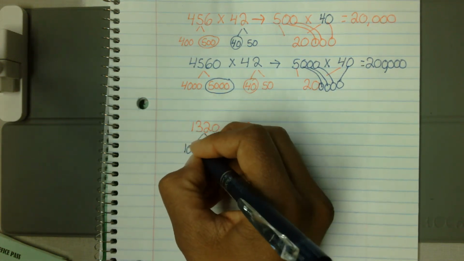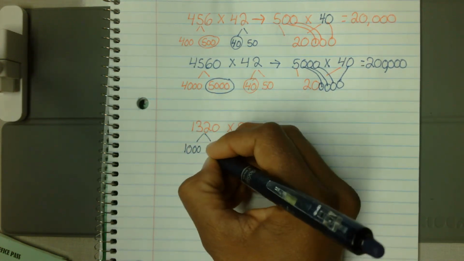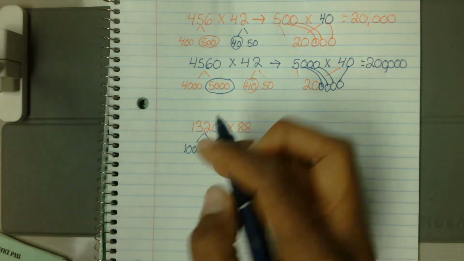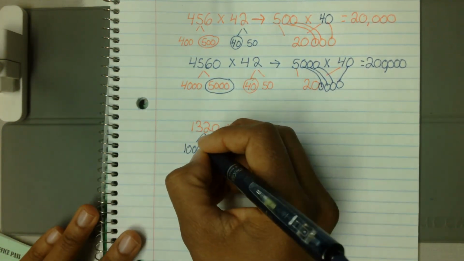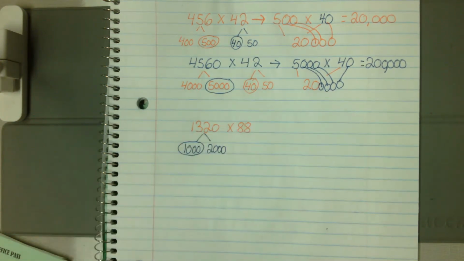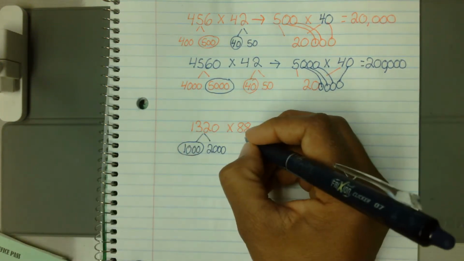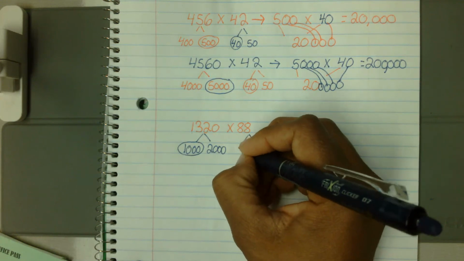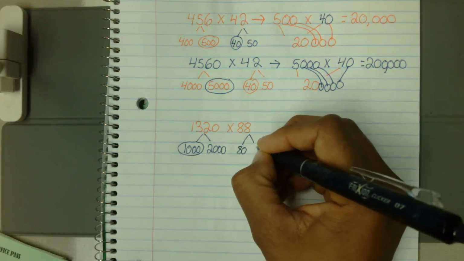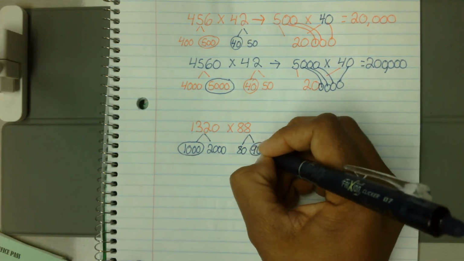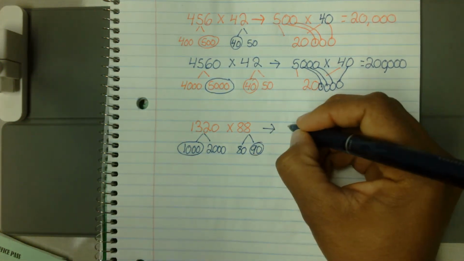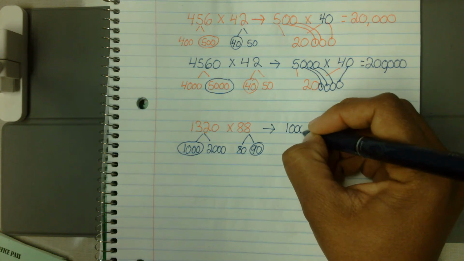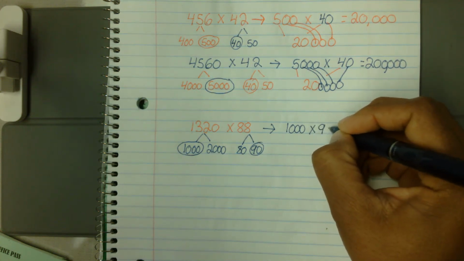So it can either be 1,000 or 2,000. Well, this is 3, right? It's lower than 5, so I know that it's going to stay down in the thousand. It's closer to 1,000 than 2,000. If I do my 88, 88 is between the tens of 80 and 90. It is closer to my 90s. So now I can rewrite my problem as 1,000 times 90.